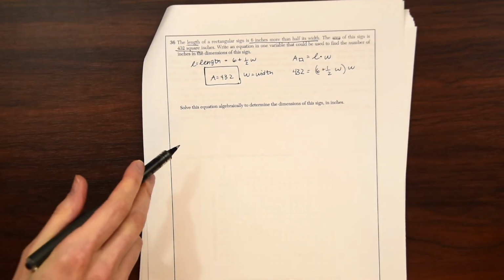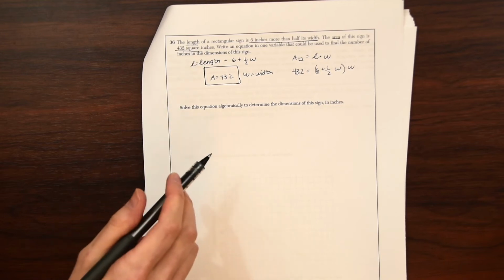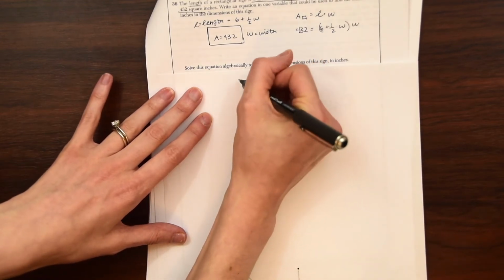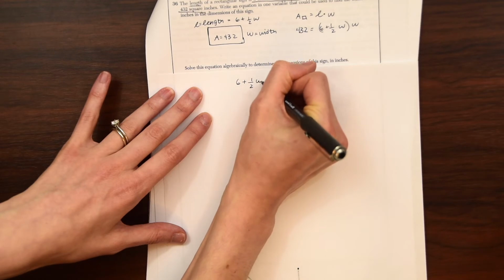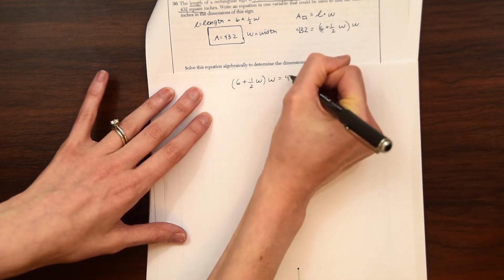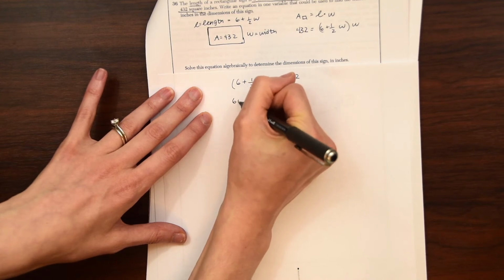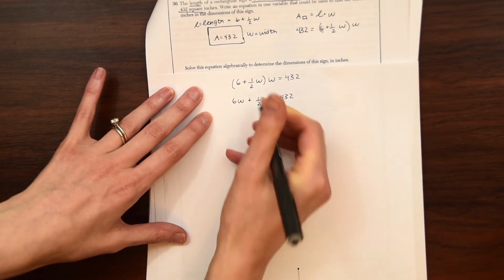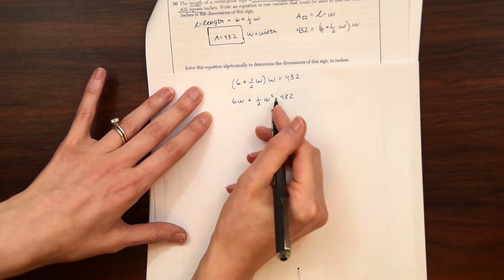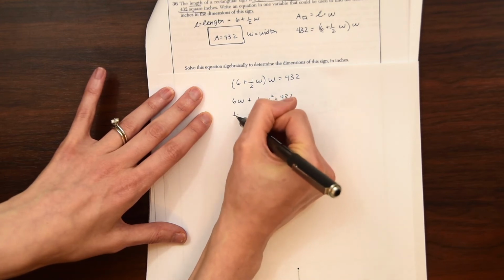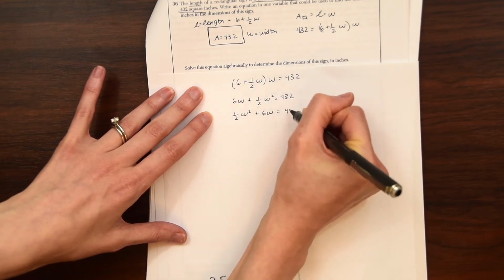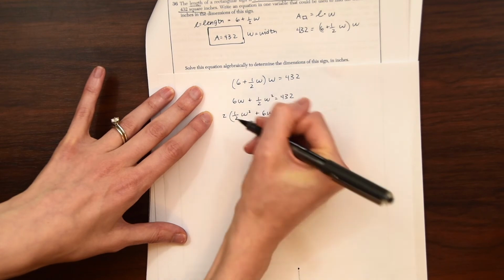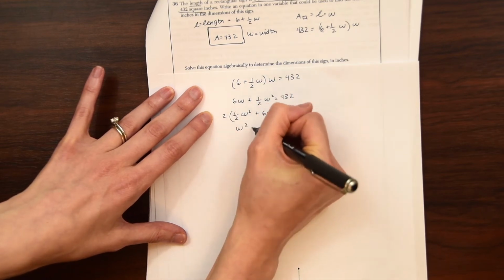Now, the second part of this is asking us to solve this equation algebraically to determine the dimensions of the sign in inches. So let's just bring this down. We have 6 plus 1/2 W times W equals 432. So let's distribute this W. We get 6W plus 1/2 W squared equals 432. And now let's put this in degree order because W squared is hanging out over here. We want it at the front. Another thing we could do is get rid of this 1/2 right here by multiplying everything by 2. That'll be easier for us to work with.